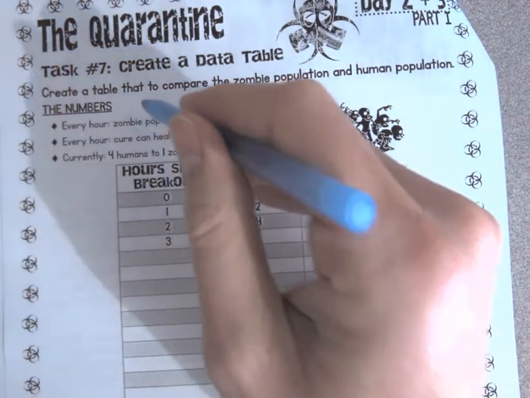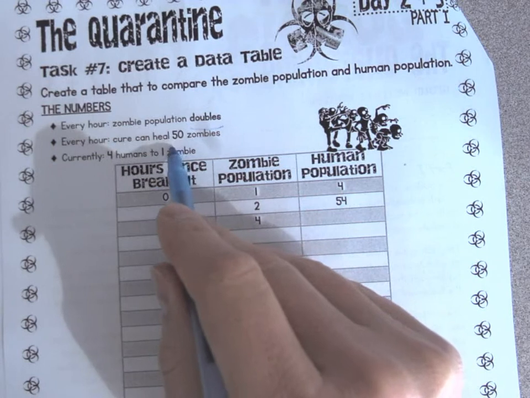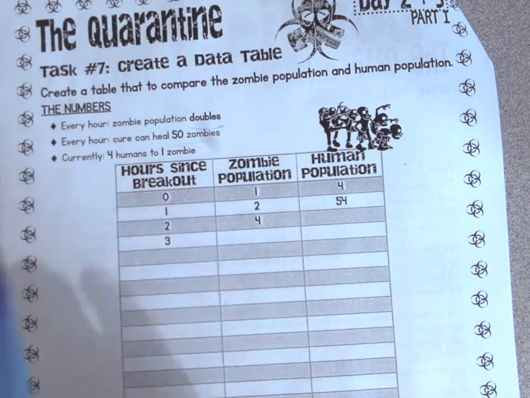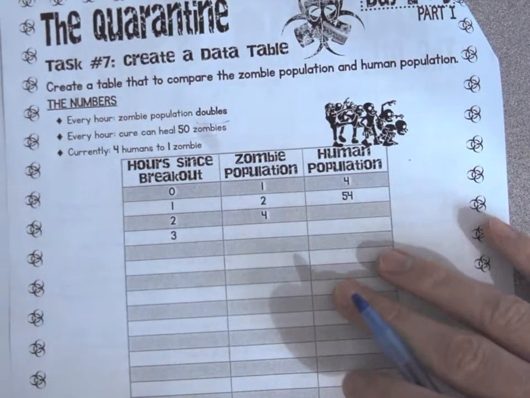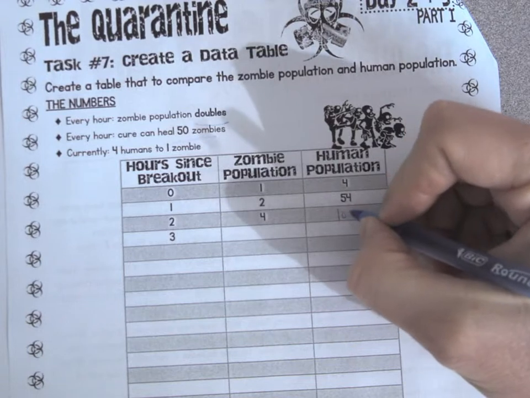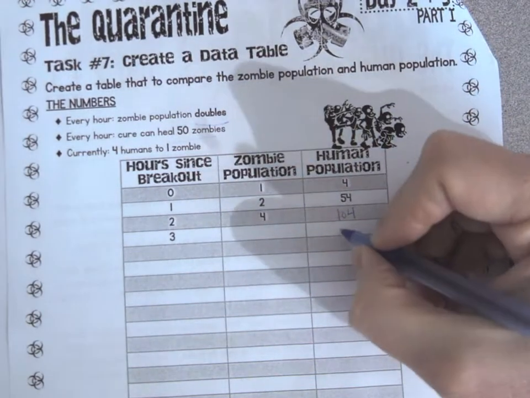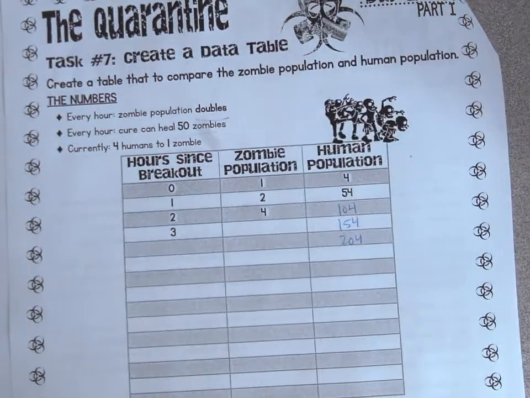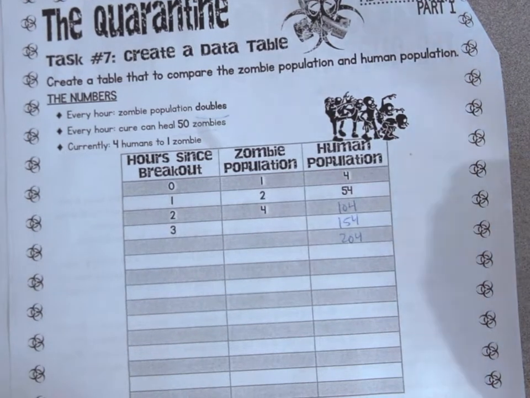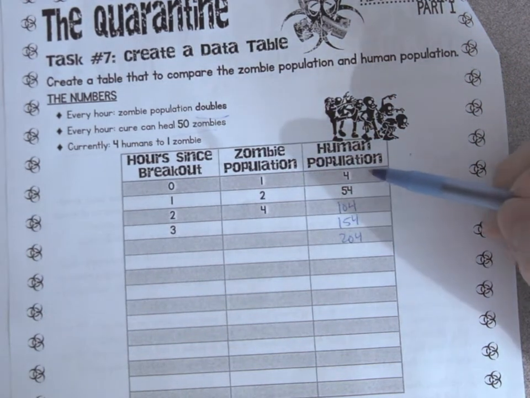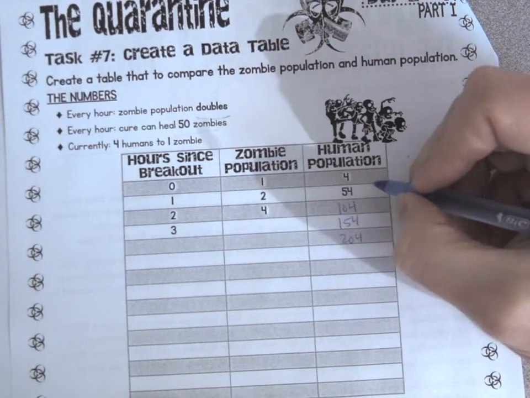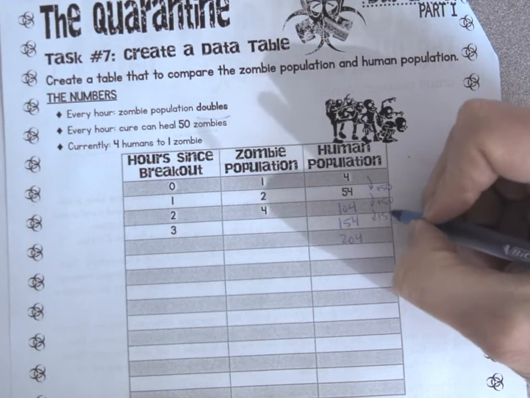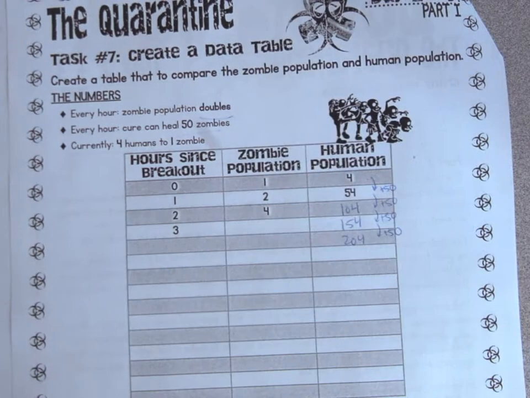Now here's what's going on. Zombie population is doubling. Human population is growing by 50 every hour. So if we start filling out this table, the next number in the human population should be 104, and then 154, and then 204. We started with 4 scientists, 4 humans in this lab, and there's a bunch of zombies that we're curing, and they're turning back into humans, and this is the rate. So notice the pattern here, that every time we go up an hour, we have 50 more humans. That's what's going on.